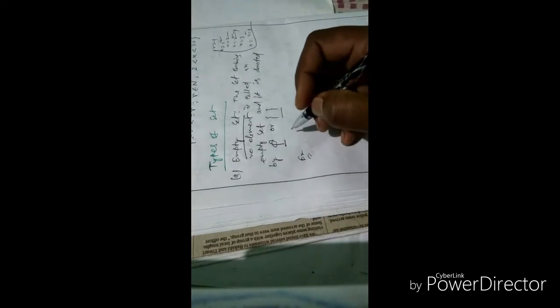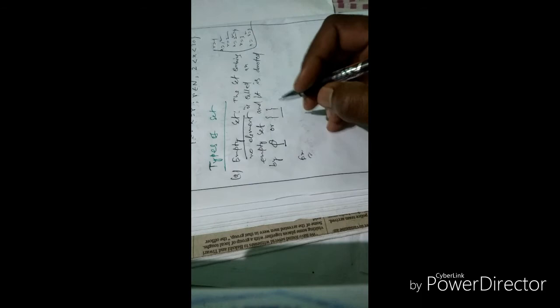Okay, take an example: the collection of whole numbers less than 0. See, whole numbers start from 0 and there is no whole number less than 0, so it is an empty set, there is no member. Similarly, you can say the collection of natural numbers less than 1. This is also an empty set.